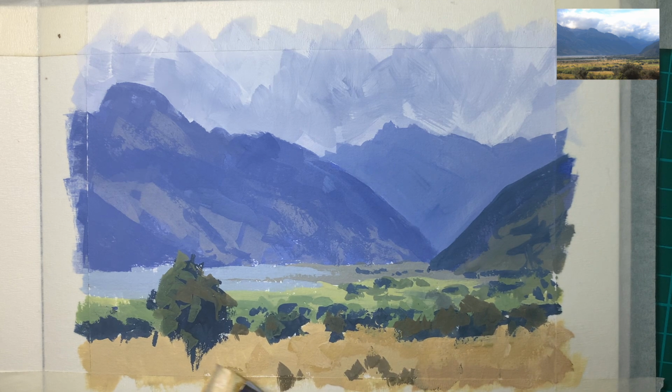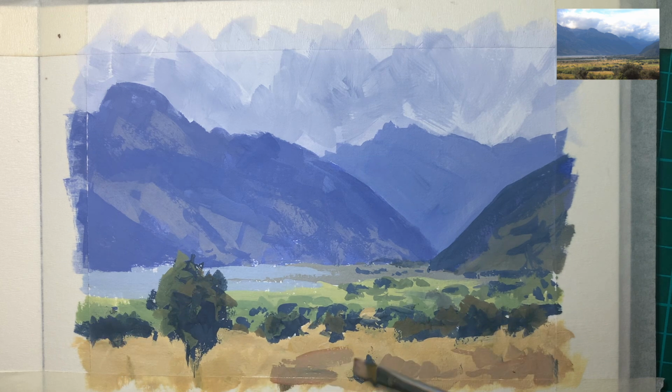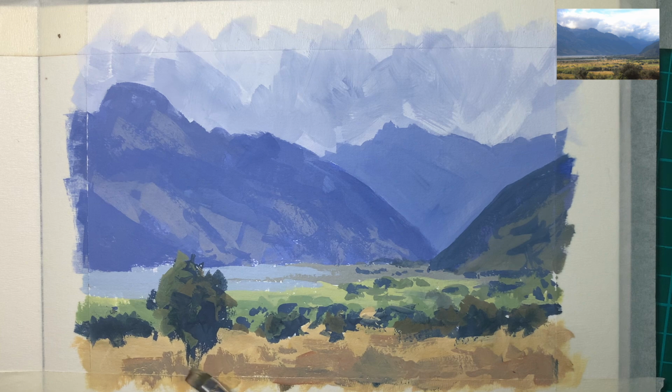I'm adding more grass here, layering on some thicker paint compared with the previous thinner layer, and this is going to add texture to the grass. Again, I'm using the same colours that I used before, and it's just really a varying combination of burnt sienna, yellow ochre, titanium white and ultramarine blue.